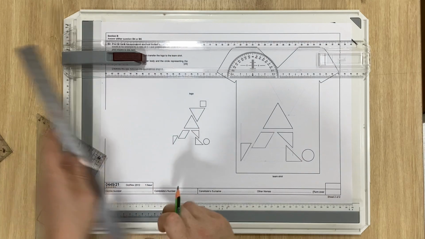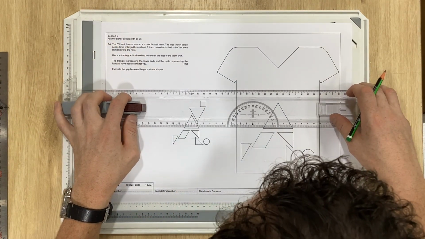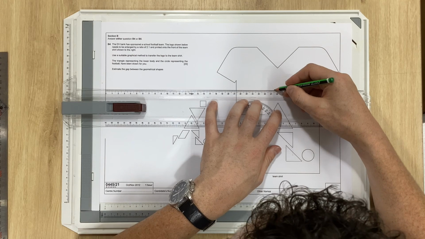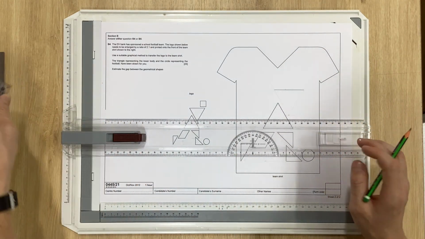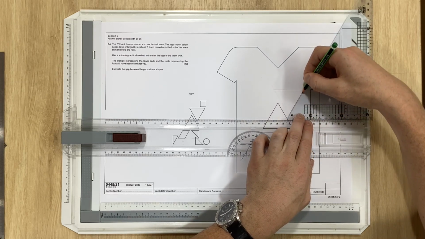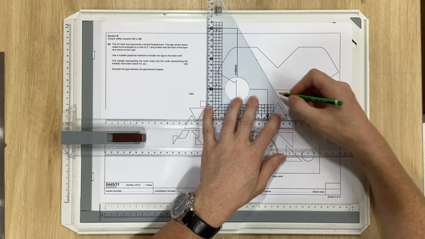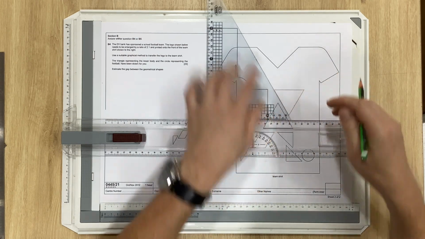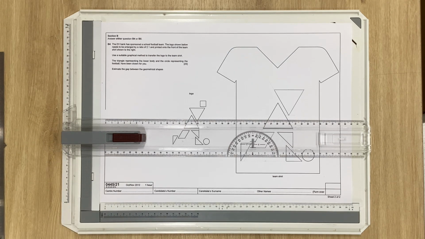So that goes to there. So then I can put my line across. So a line across there. I can then get my 30-60. Join that. And join that. So then I've got my upside down triangle there.